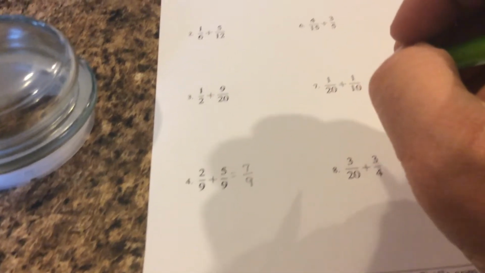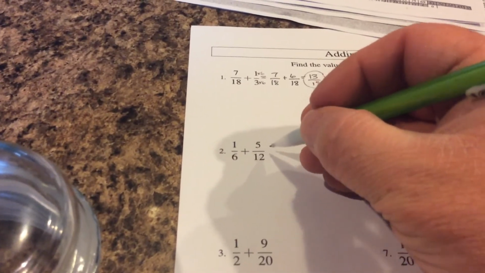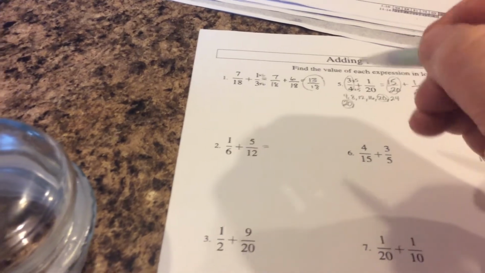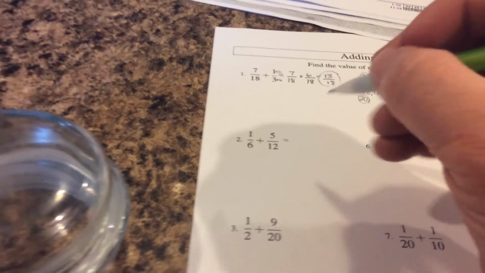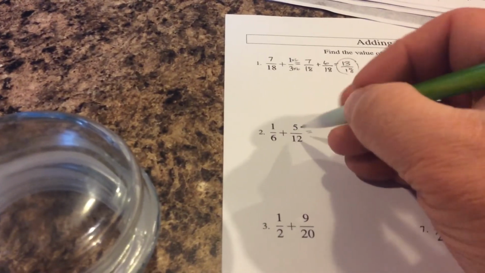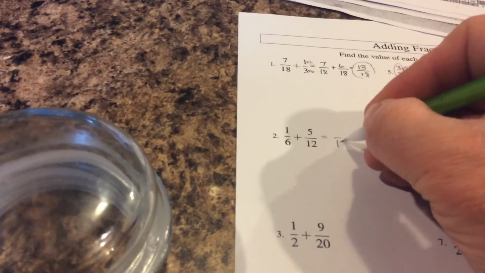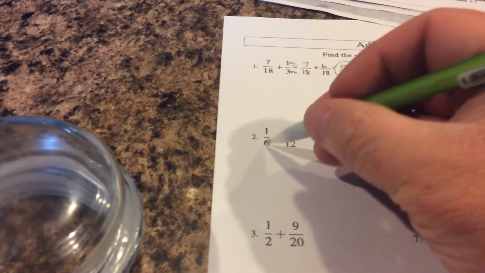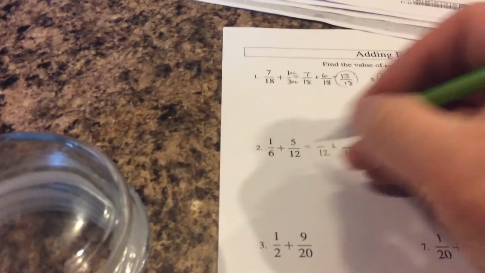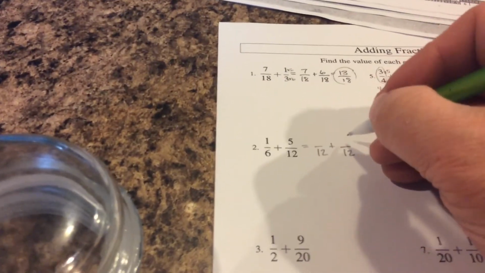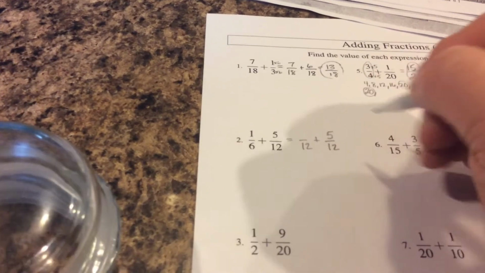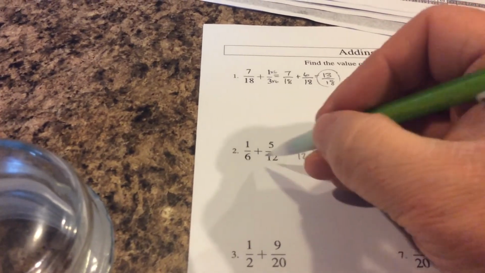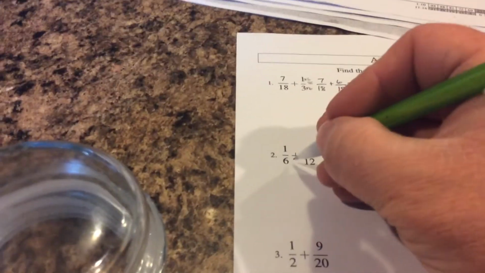All right, so let's look at number 2. We have 1/6 plus 5/12. We're looking for the least common multiple, and the least common multiple of 6 and 12 would be 12. 12 is the first multiple of 12 and the second multiple of 6. So 5 twelfths is already in twelfths, so it does not need changed. We can leave it the same. We have to change 1/6 to twelfths.